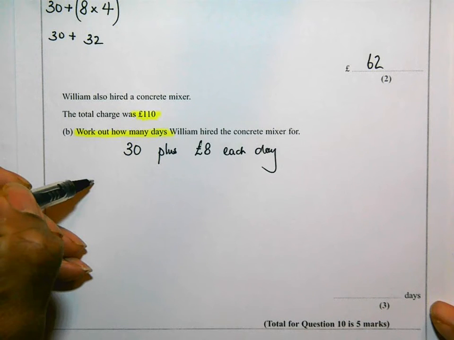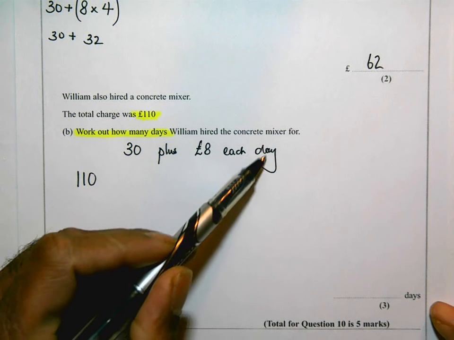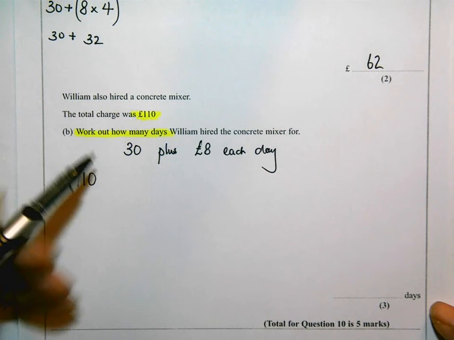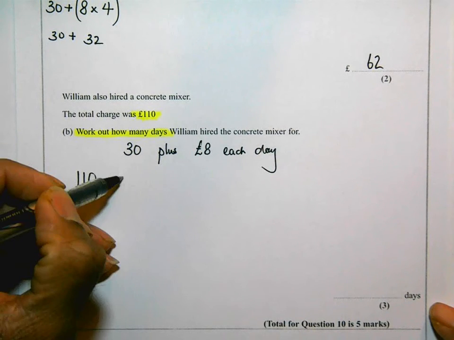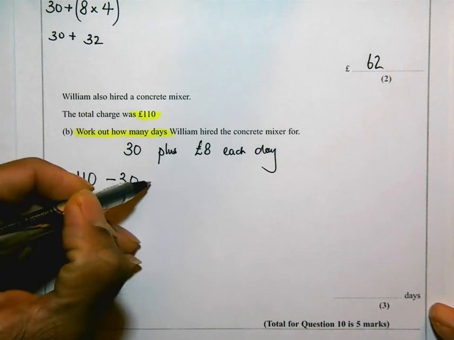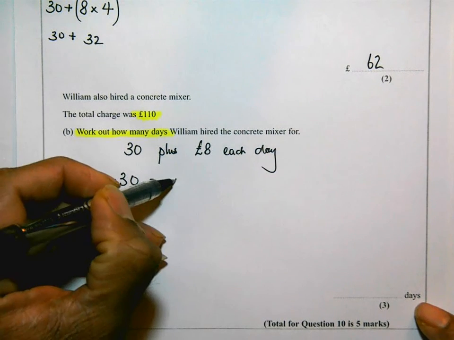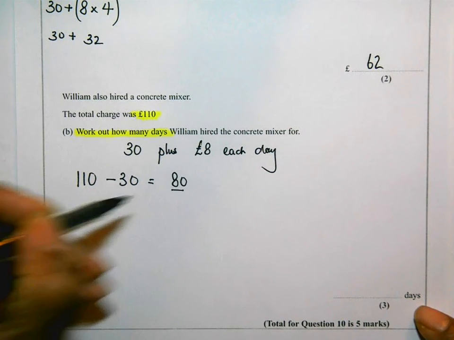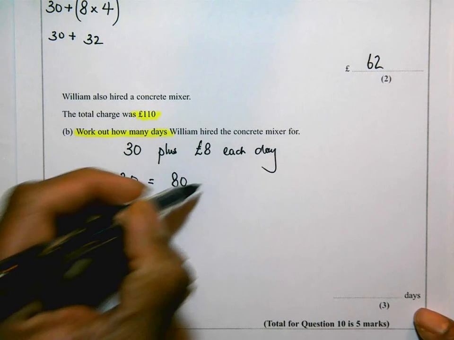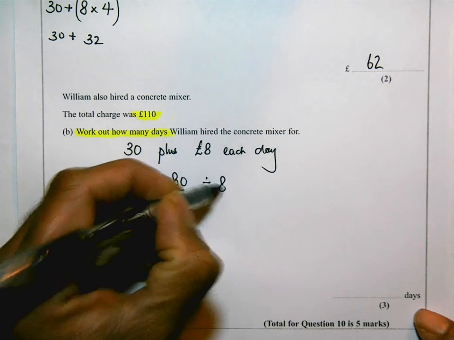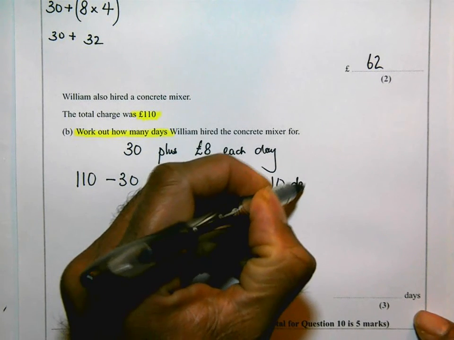So if he paid 110, remember we did the number of days times 8 and then added 30. Sorry, we need to take away 30 from 110. So you could use a calculator, but 110 take away 30 is going to give me 80. And then remember we times the number of days by 8. So the opposite of timesing by 8 is to divide by 8. 80 divided by 8 is going to give me 10. So that should mean that he hired it for 10 days altogether.